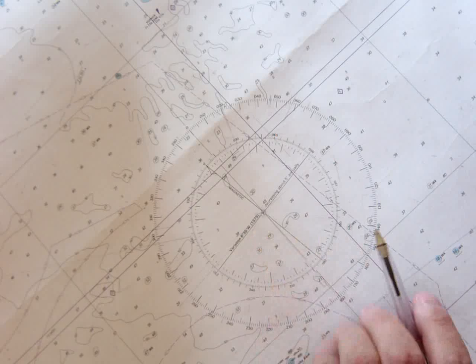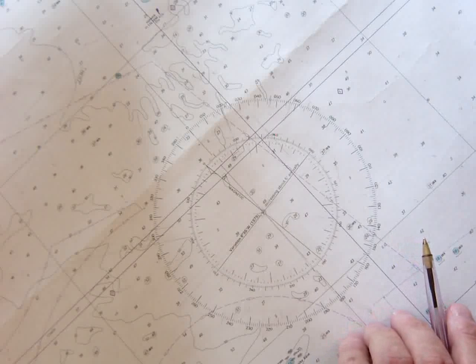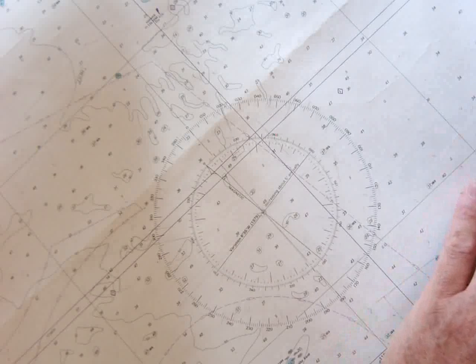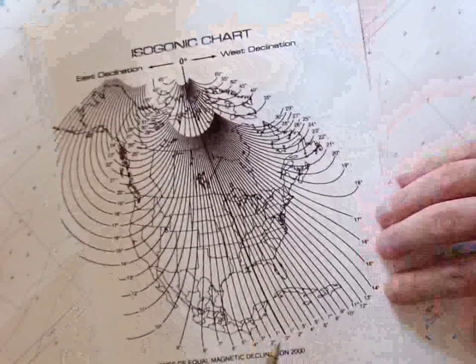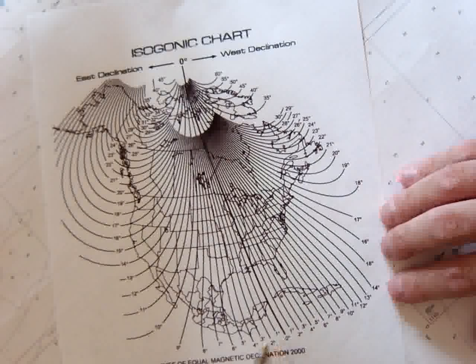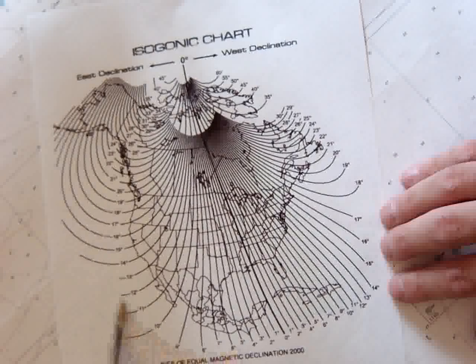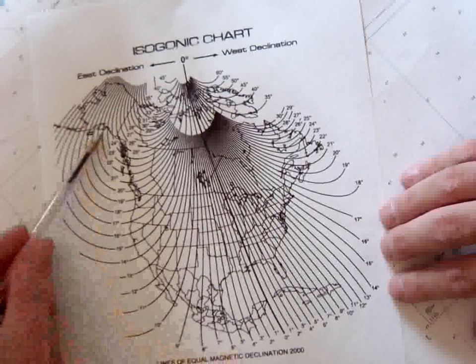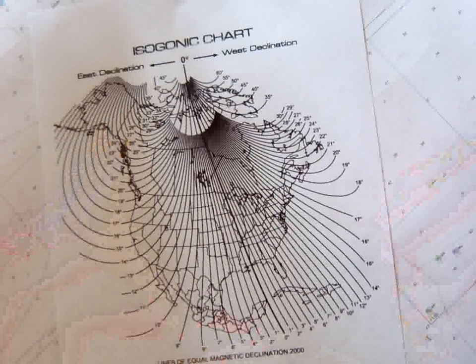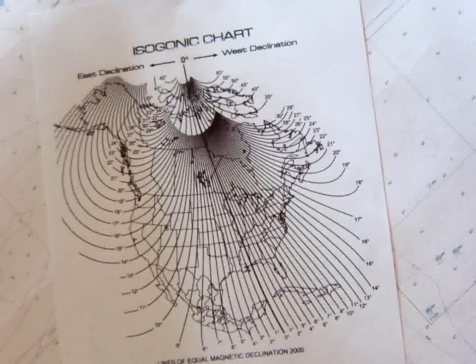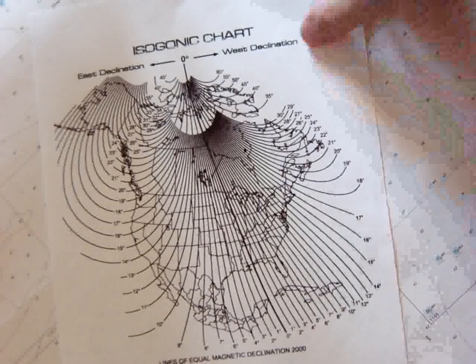Now variation does actually vary throughout the world. So if we look at what's called an isogonic chart, that will show us there that variation starting off at 0, west and east, goes right through 1 degrees, 2, 8, 10, 12, and the further north or south you go, the variation is considerably higher. So let's now look at an example of applying those corrections that we've talked about so that we move from compass through to true.